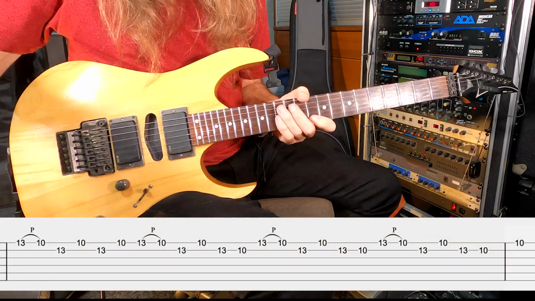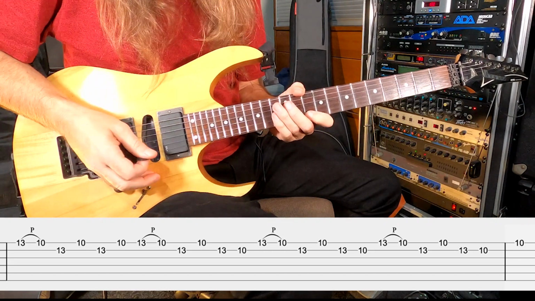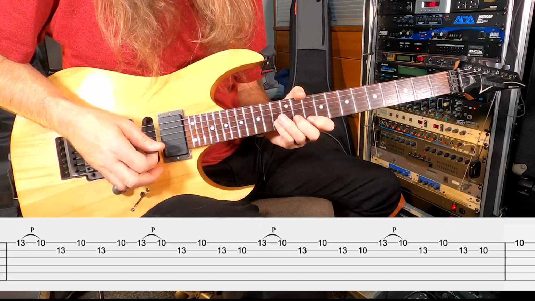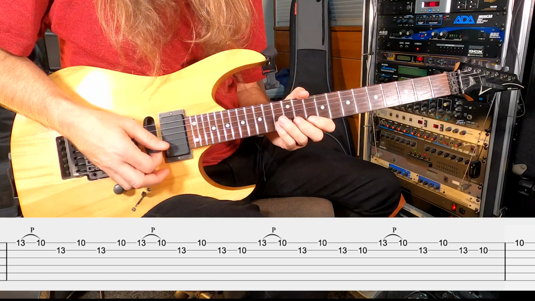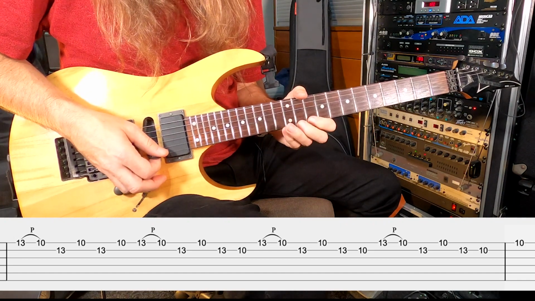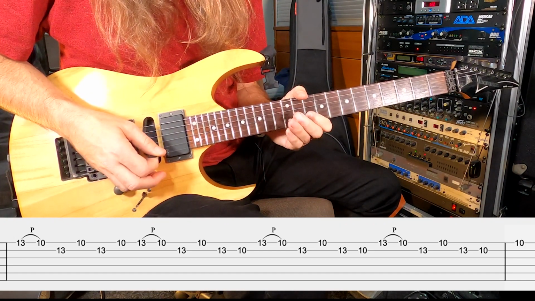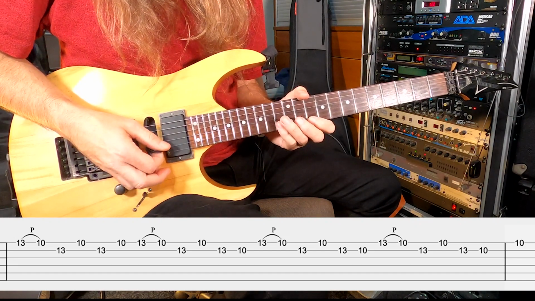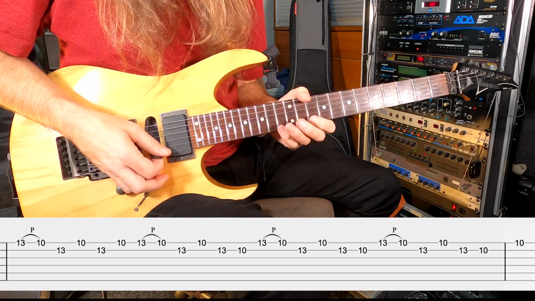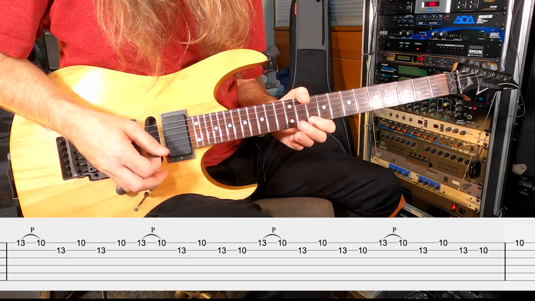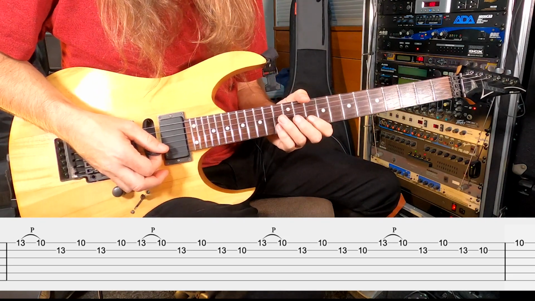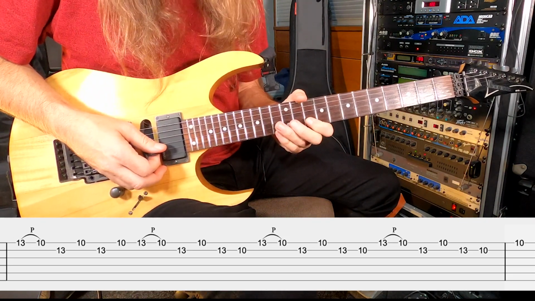So the next measure, Randy drops down to the B flat chord, and he continues with this pattern. So it's 13, 10, on the high E, back to the B string 13, high E 10, B string 13, high E 10, 13, 10, back to the B string 13, high E 10, B string 13, 10, high E 13, 10, B string 13, 10 on the high E, 13, 10 on the B, same thing on the high E, 13, 10, back to the B string 13, high E 10, and then the last 2 notes in this measure are 13, 10 on the B string.